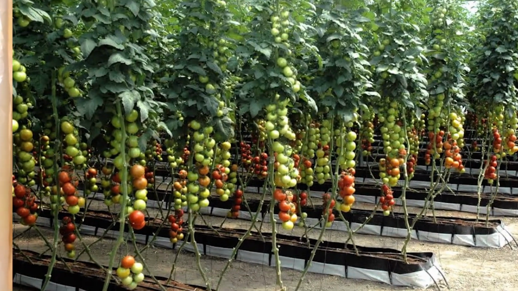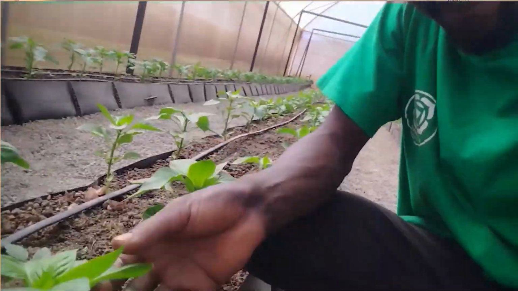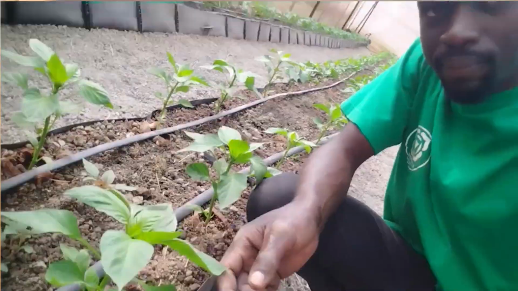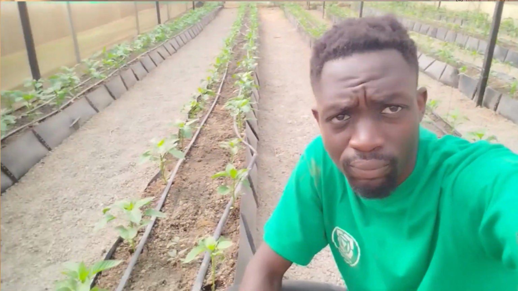Today we want to talk about something very important in crop farming, and our topic will focus on crop nutrition. So what is crop nutrition? Crop nutrition involves equipping crops with the essential elements or essential nutrients that they require for metabolism. Metabolism simply is changing food into energy.